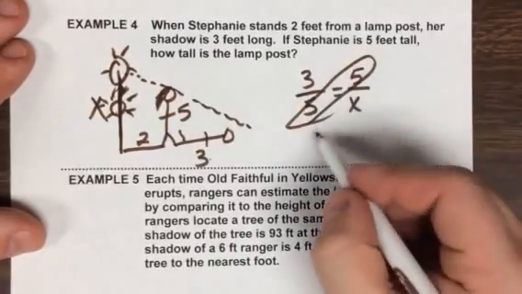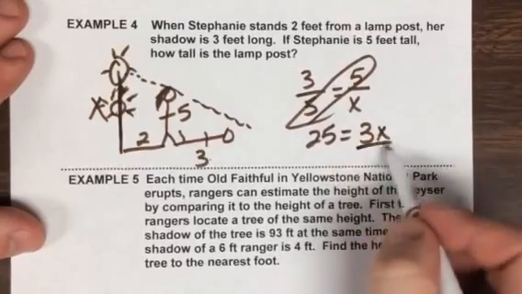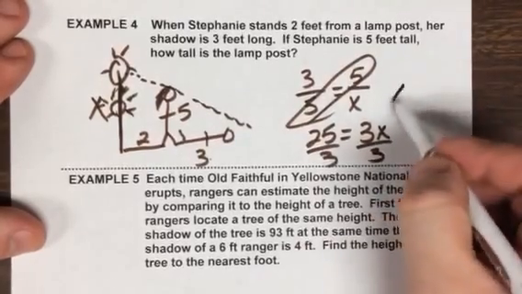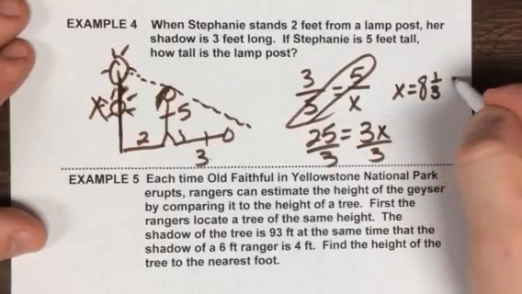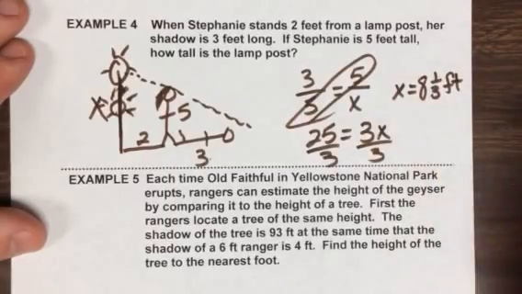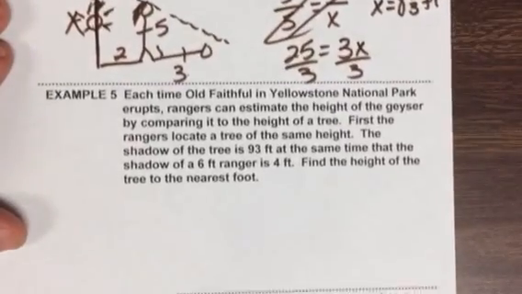So multiply together. 25 equals 3x. Divide by 3 on both sides. X would equal 8 1/3 feet. So moving down to the next one.